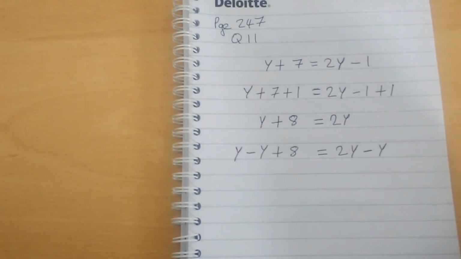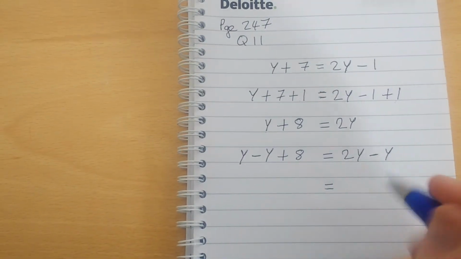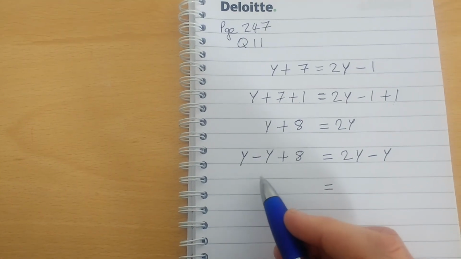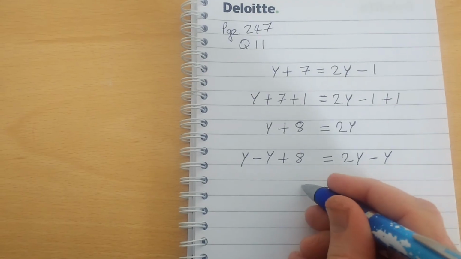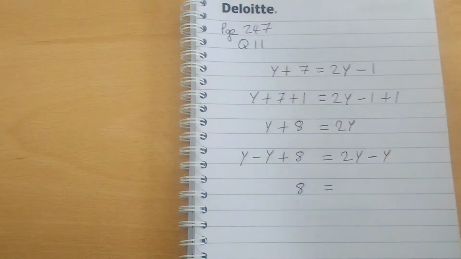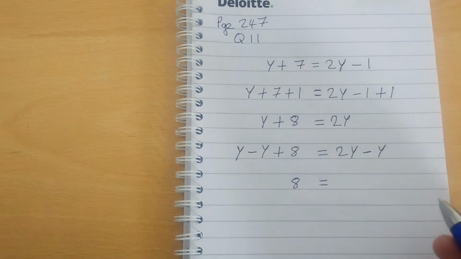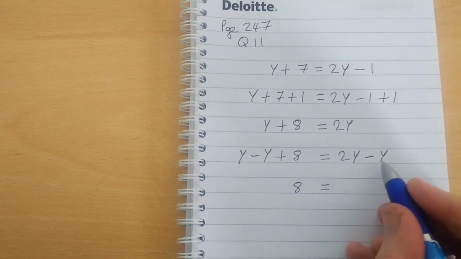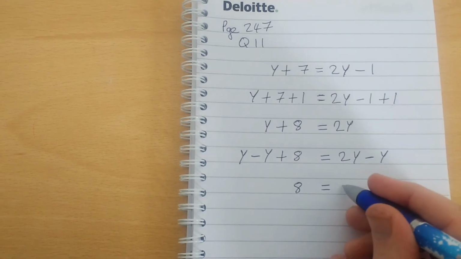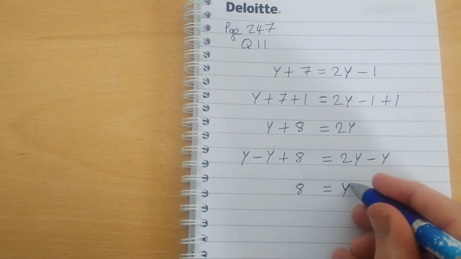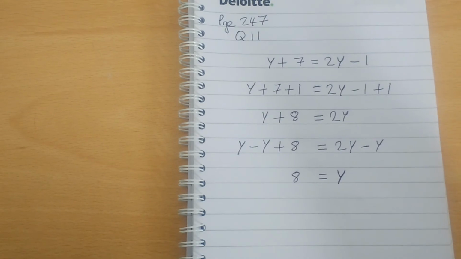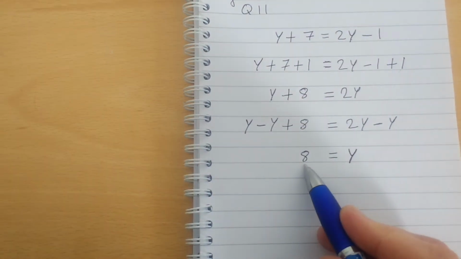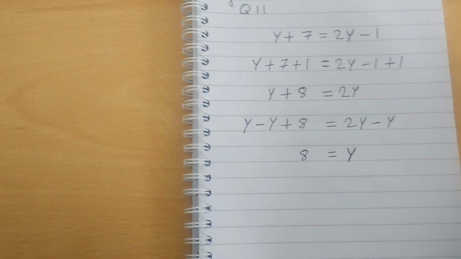Okay, and then it's a matter of tidying up again. So we already said y minus y gives you 0, so I don't have to put anything in for 0. I'm just left with a plus 8, and I can leave out the sign because 8 is the same as plus 8. And 2y take y, or in other words 2y take 1y, leaves me with 1y. So now I have 8 equal to y, or if I read it from this side, y is equal to 8.